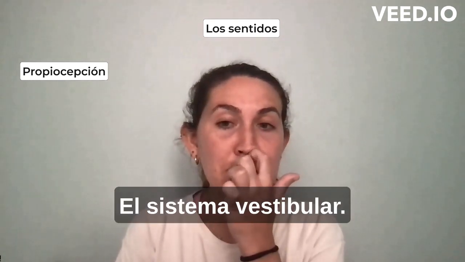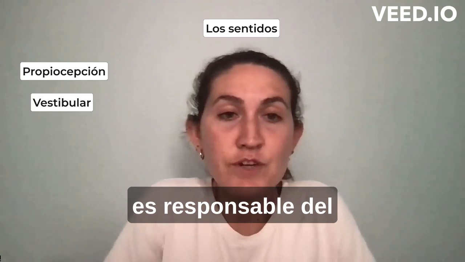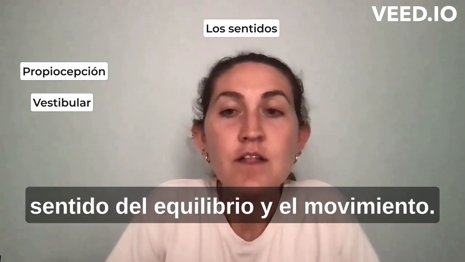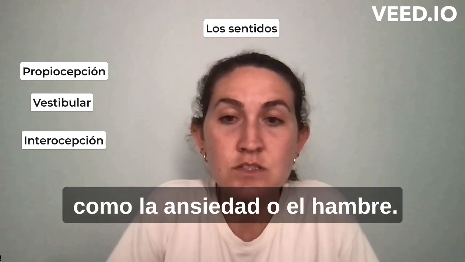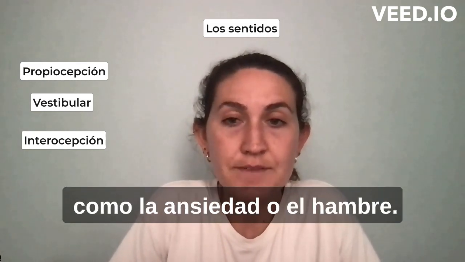The next is the vestibular system. This is responsible for your sense of balance and movement. The third is interoception. This is the sense of internal body signals, such as feeling anxious or hungry.